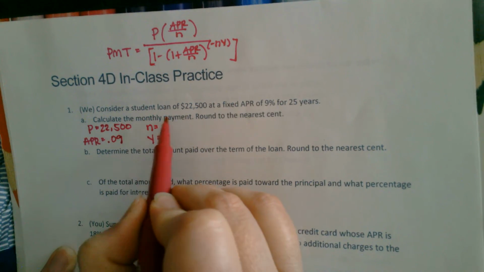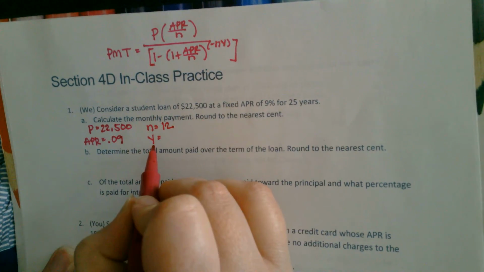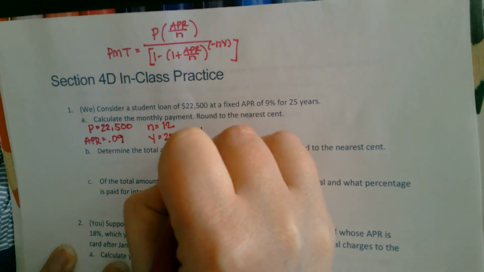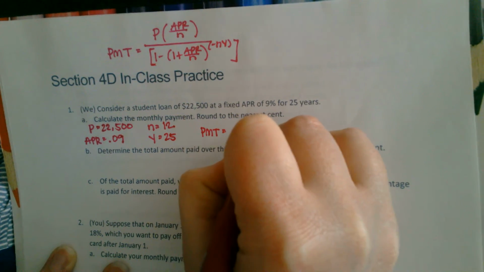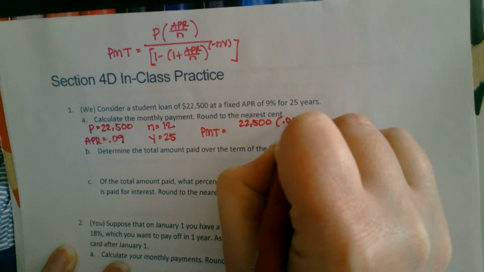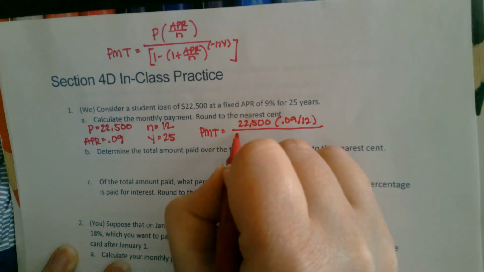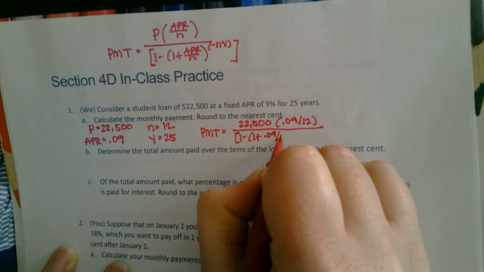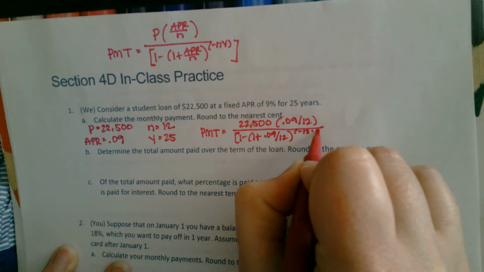It says calculate the monthly payment, so because we're making monthly payments, our N is going to be 12. And Y, we're making this for 25 years. So my payment is going to be the principal, 22,500, times my APR divided by N, all over 1 minus (1 plus my APR over N) to the negative N times Y.